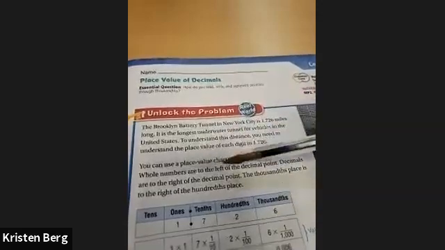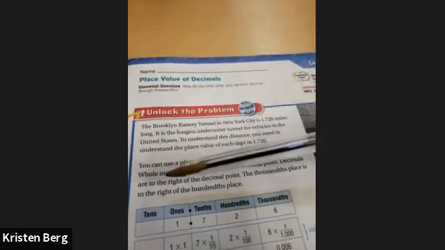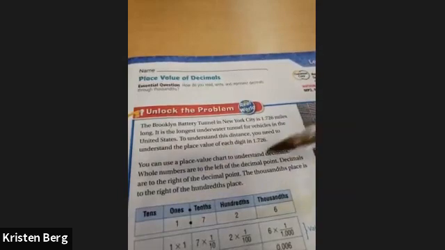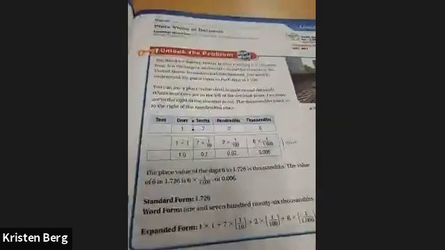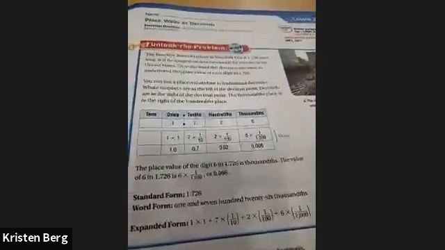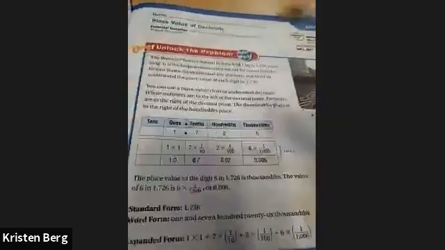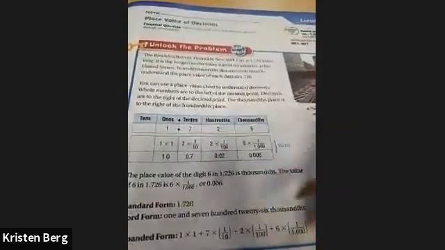Whole numbers are to the left of the decimal, and decimals are to the right of the decimal point. The thousandths place is to the right of the hundredths. I do have a bit of a way to remember how to do this in its place value.